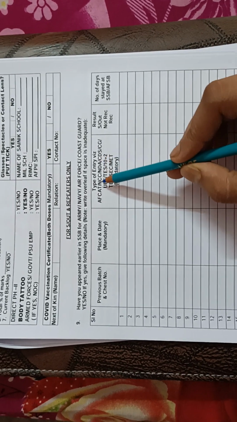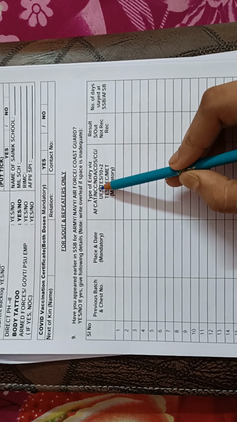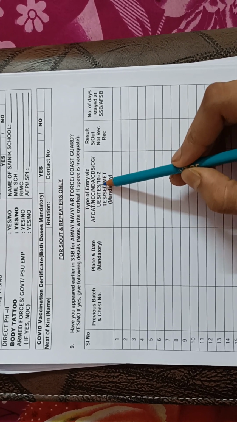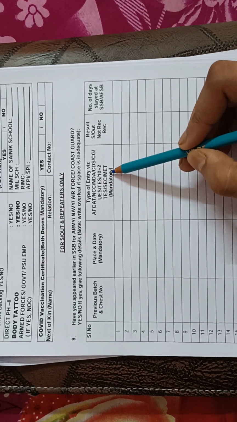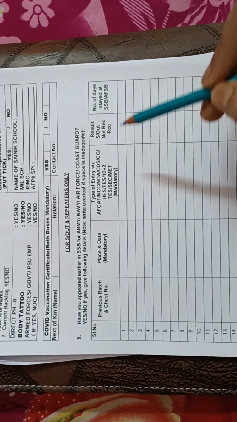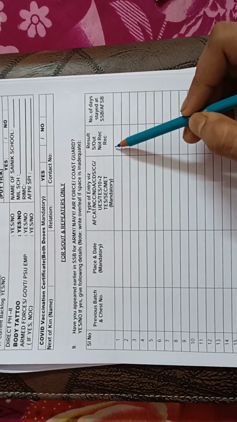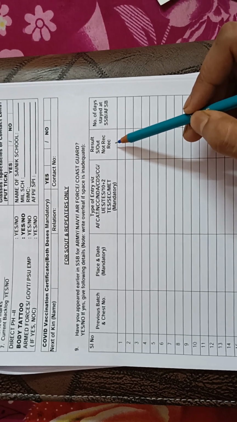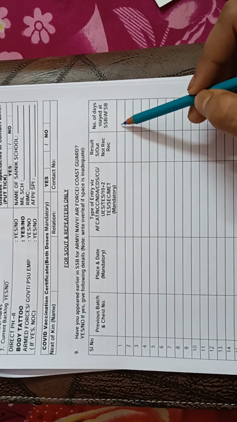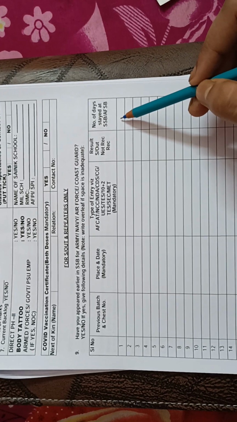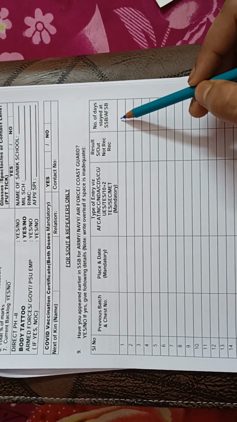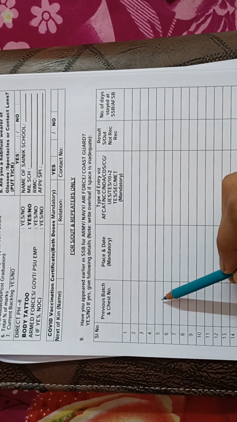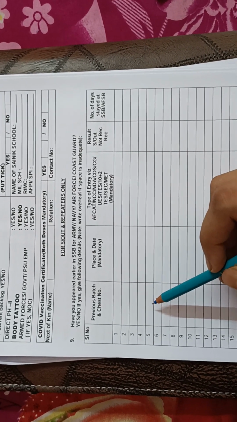Now type of entry. If you went for Air Force, write FCAT. If it was NCC, NDA, CDS, CG, UES, TES, 10 plus 2, SEC, MET, write accordingly. If you have been screened out, then write S out. If you were conference out, write not recommended. If you were recommended, write REC. Number of days spent: if you were screened out, then you will write 1, or if you went for 5 days, then write 5 accordingly, and write all the details. If you have gone for multiple SSBs, write all the details.